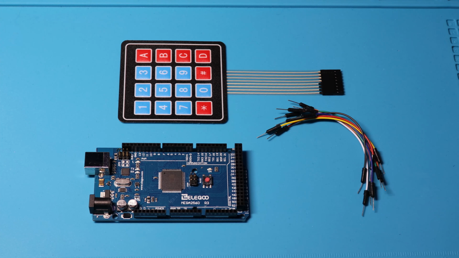Today we'll be working on Lesson 11, Membrane Switch Module. For this lesson we'll be needing the Elego Mega 2560R3, the Membrane Switch Module, and 8 M2M jumper wires. Let's check out the lesson plan.